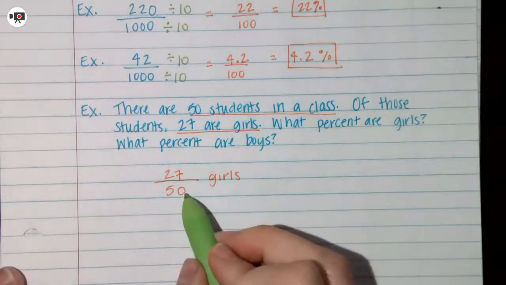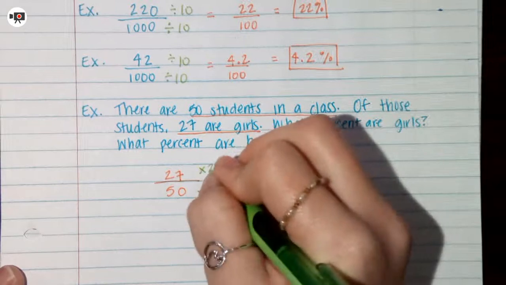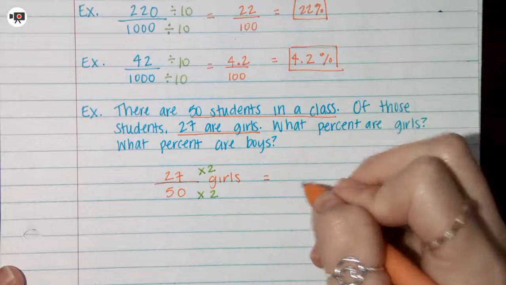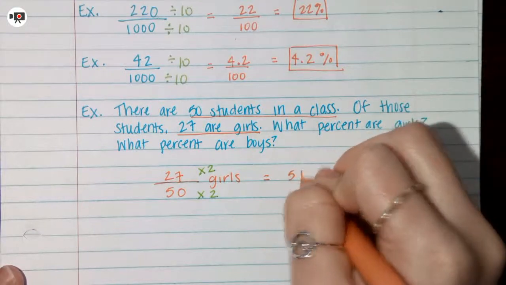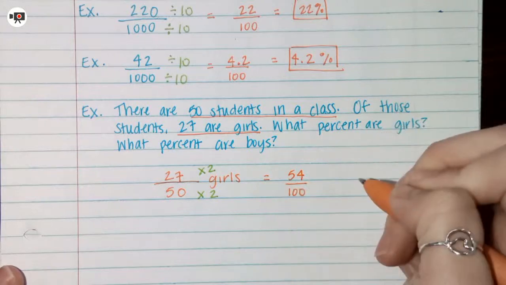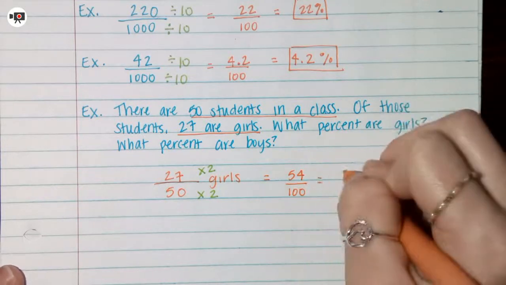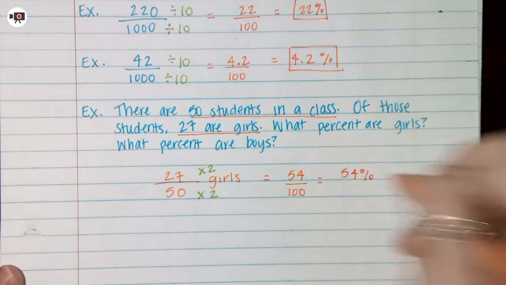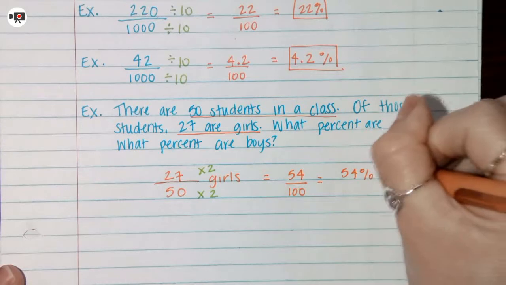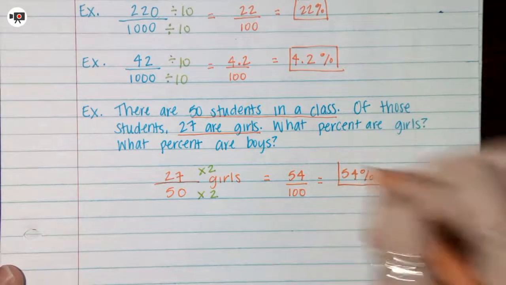So, to turn 50 into 100, multiply by 2, and then multiply the top by 2. 27 times 2 is 54. 50 times 2 is 100. And that's good, that's what I wanted. Write this as a percent. 54% are girls. That's part of my answer.